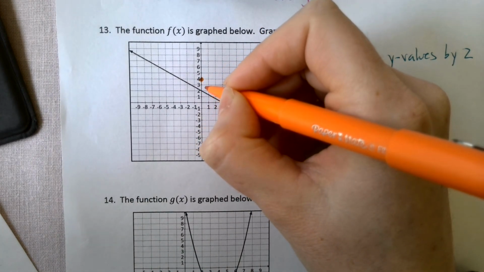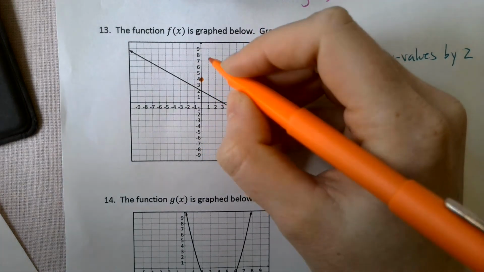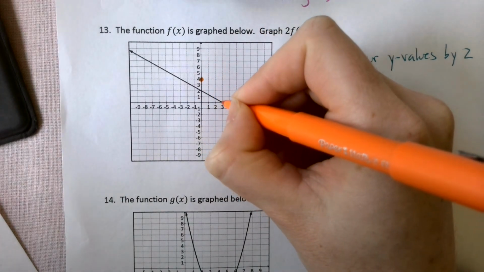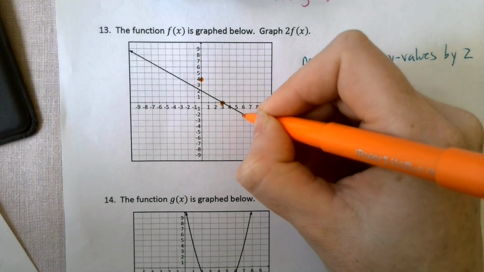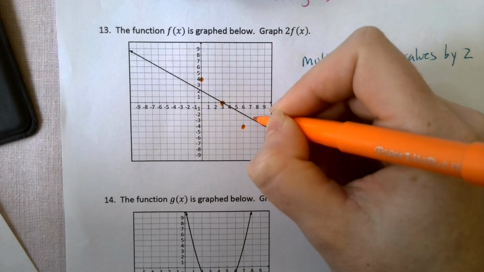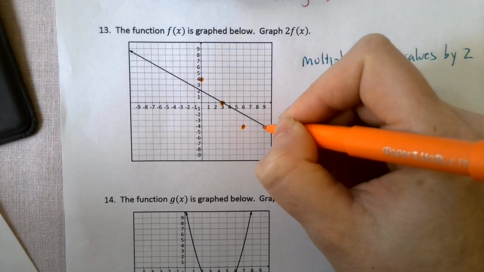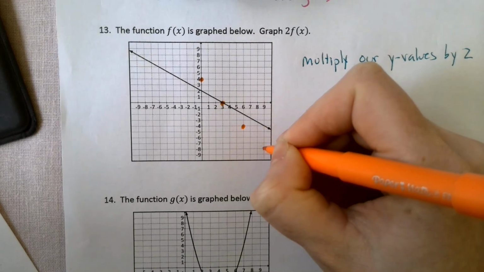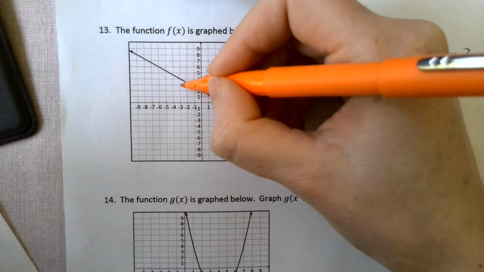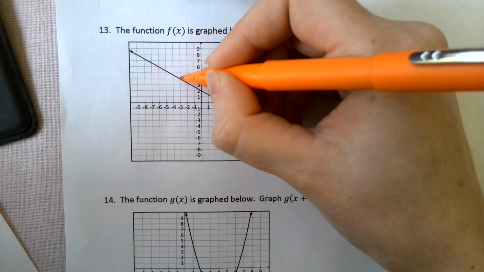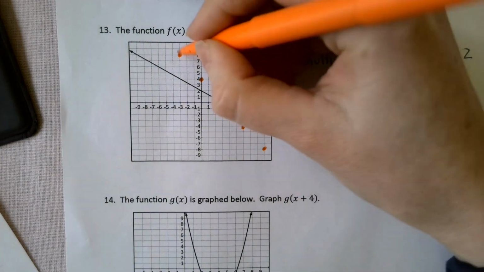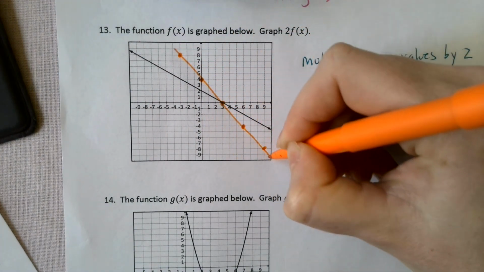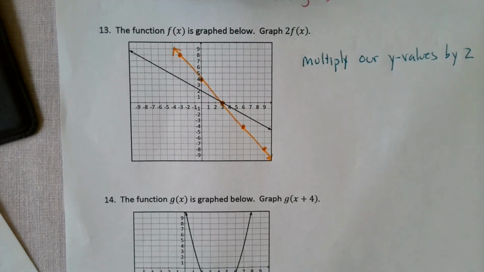Then I'm going to find another pretty point. 0 times 2 will still give me 0. Negative 2 times 2 will give me negative 4. Negative 4 times 2 will give me negative 8. Let me see if there's another pretty point. 4 times 2 will give me 8. Lovely. And so that is how you graph 2 times a function. You're just going to multiply all of your y values.